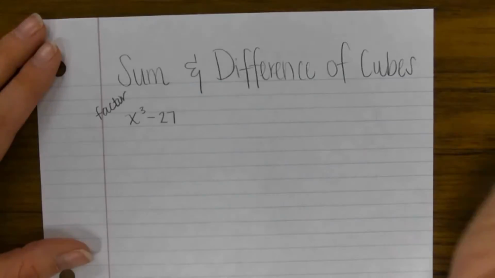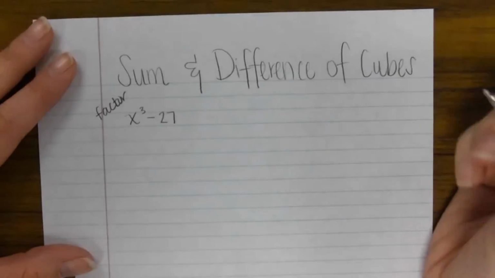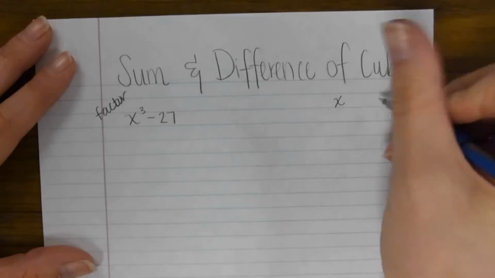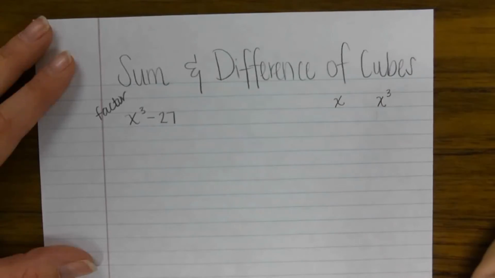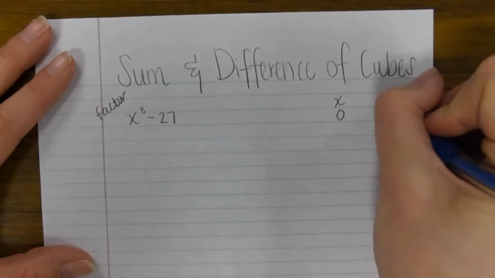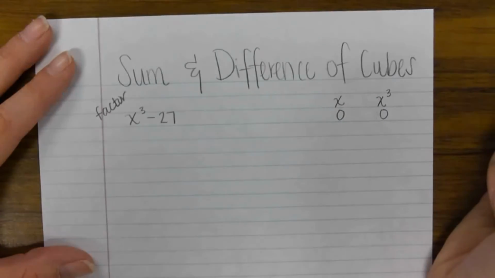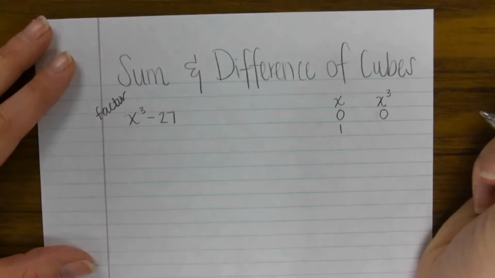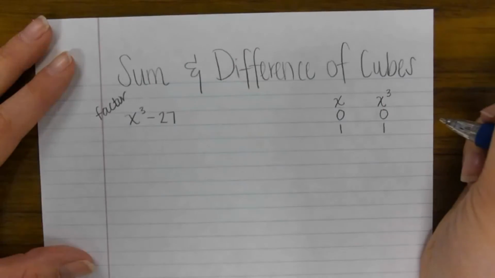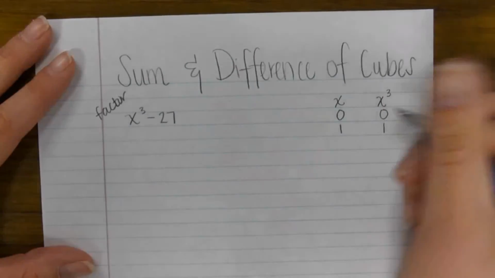So let's first just refresh our memory. What are our perfect cubes? We'll make a little table over here. That'll be our x value, and over here will be cubed. If we have 0, 0 cubed is 0, because 0 times 0 times 0 is 0. If we have 1, 1 cubed is 1, because 1 times 1 times 1 is 1.